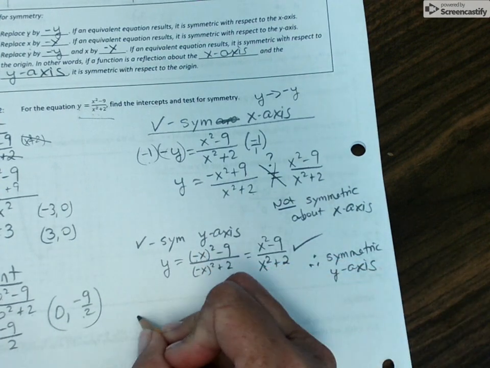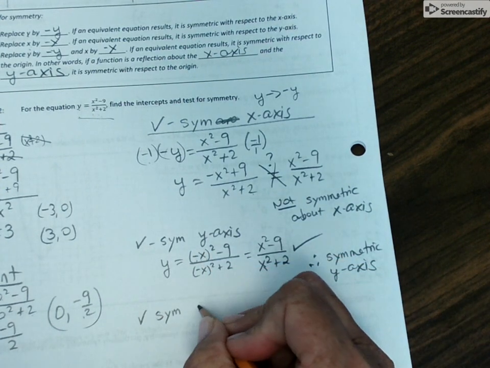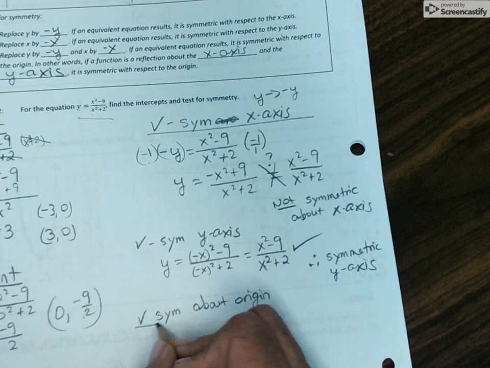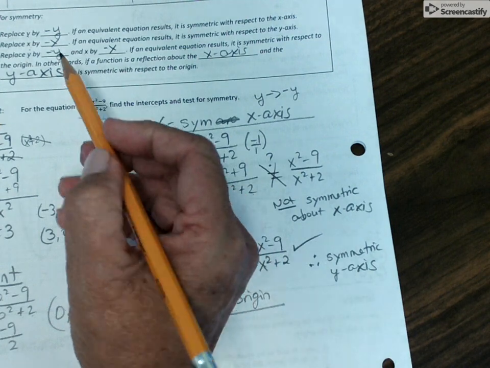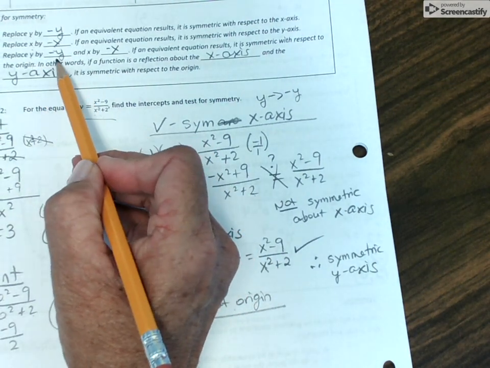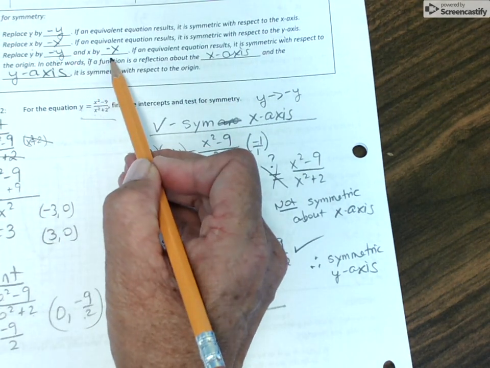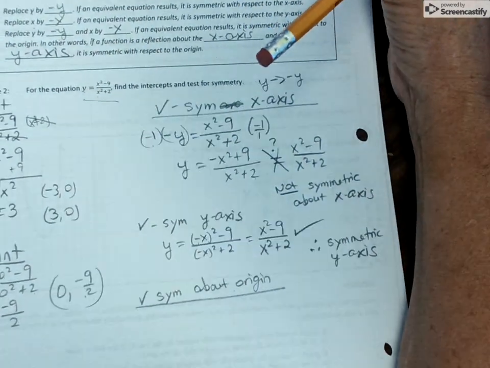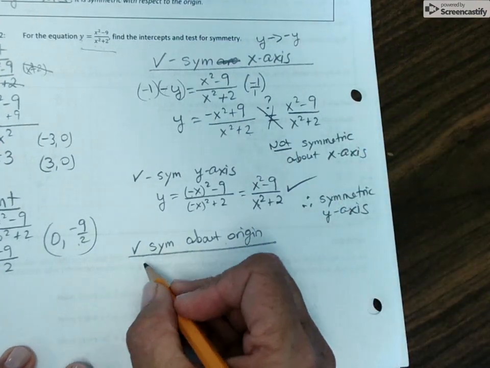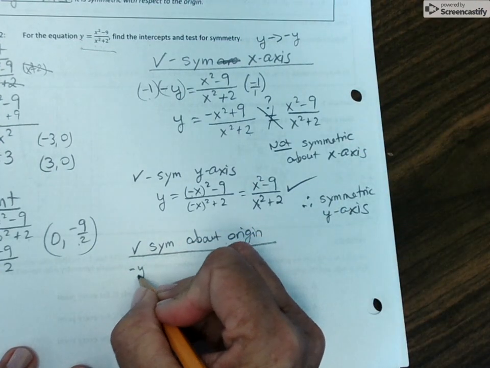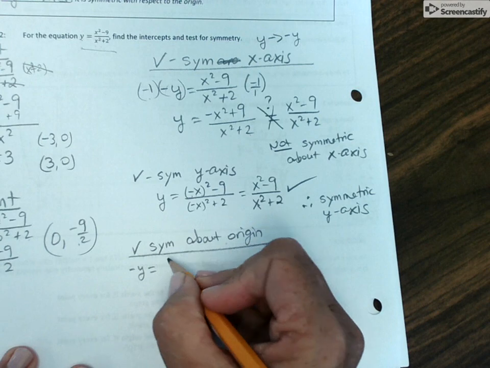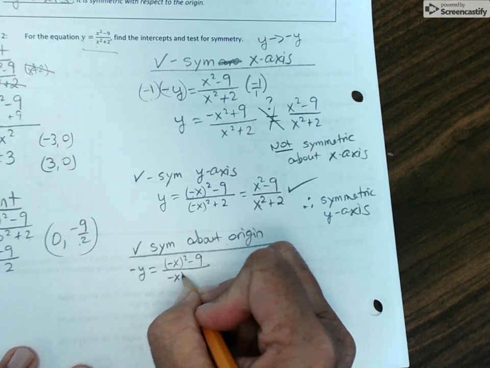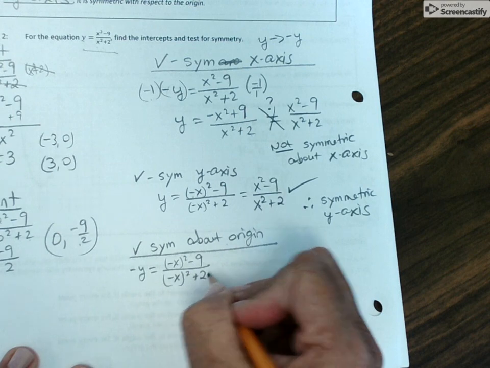Finally, we want to check for symmetry about the origin. And to check for symmetry around the origin, we replace y with negative y, we replace x with negative x, and then see if the ending function is the same as what we started with. Okay, so first thing I'm going to do is replace y with negative y, replace x with negative x, and x with negative x in the denominator also.